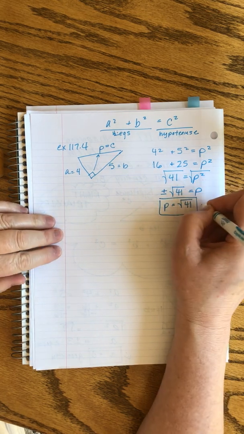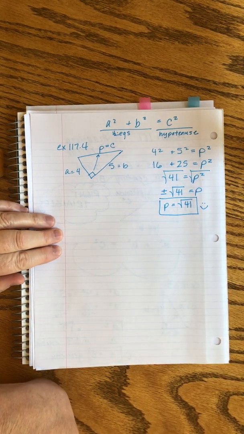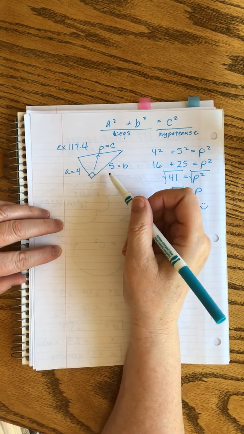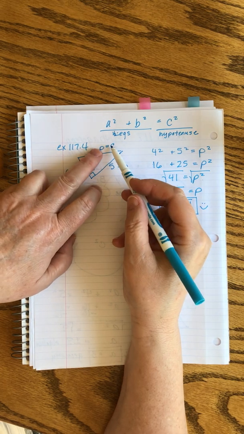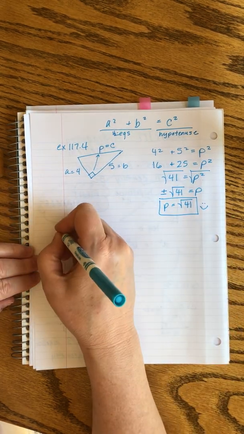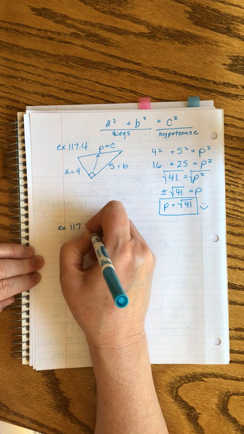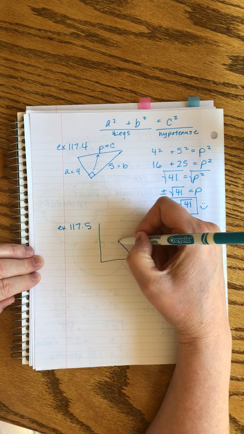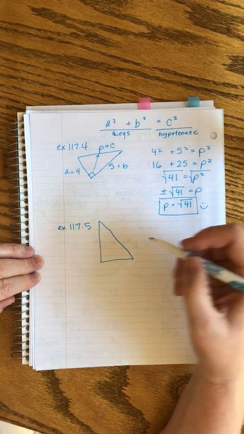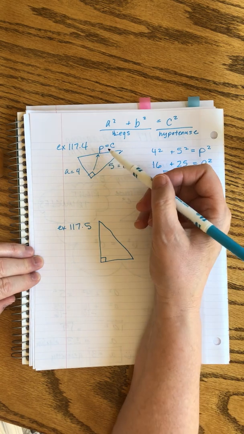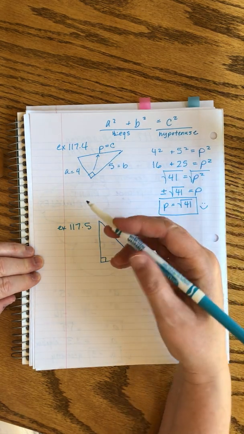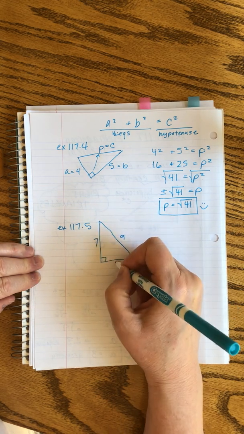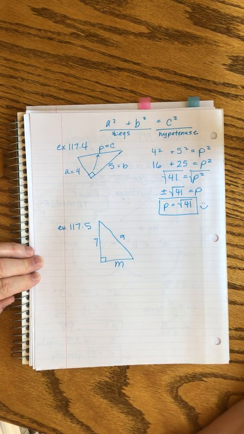And guess what? Yay, it's right. Okay. So this was a good example of a problem where we had both of the legs and we were solving for the hypotenuse. And then this last one we're going to do is where we're missing one of the legs. There aren't 3 versions of this problem. It's either you're missing the hypotenuse or you're missing one of the legs, which is this one. Right? Okay.